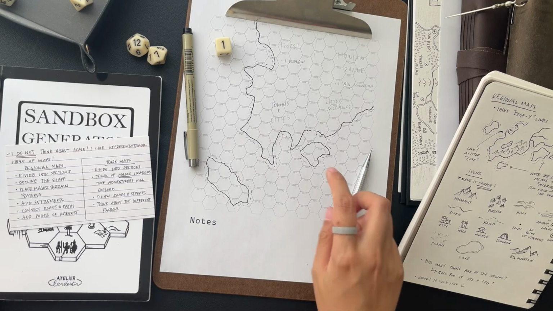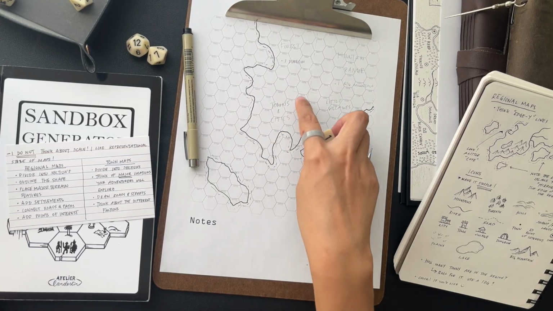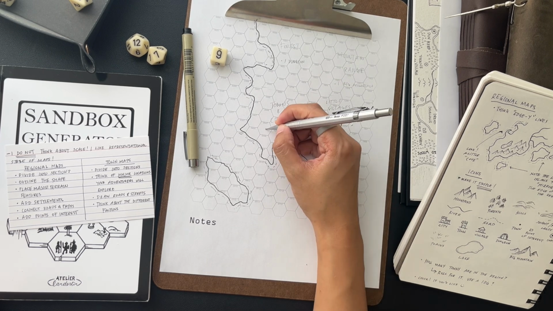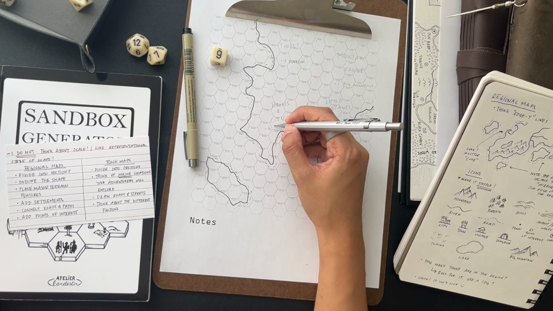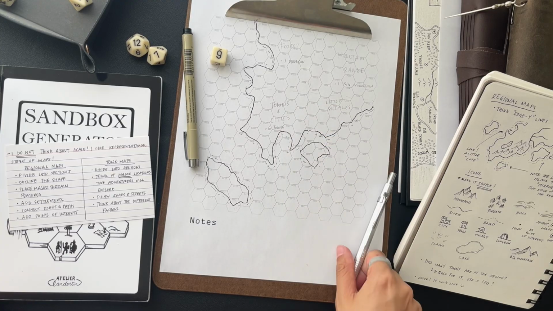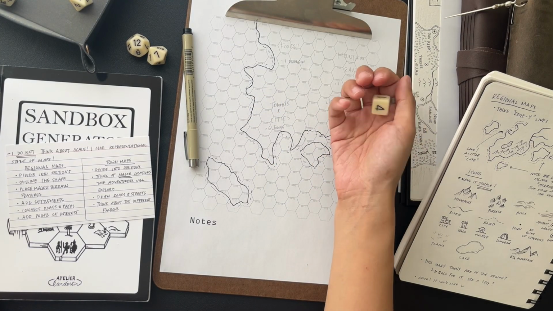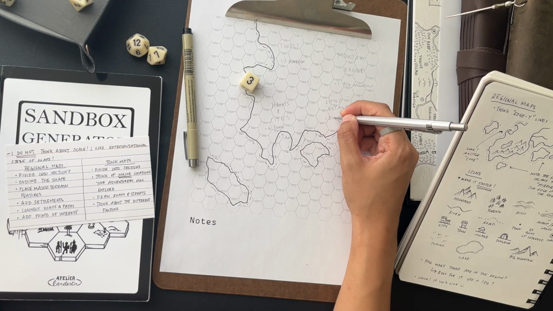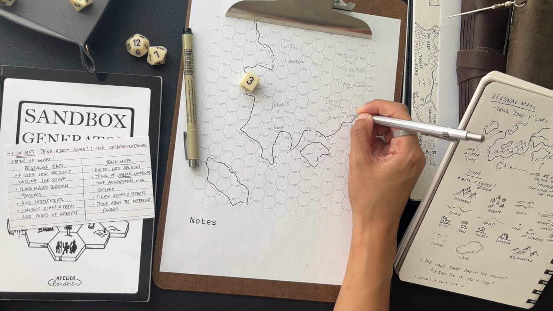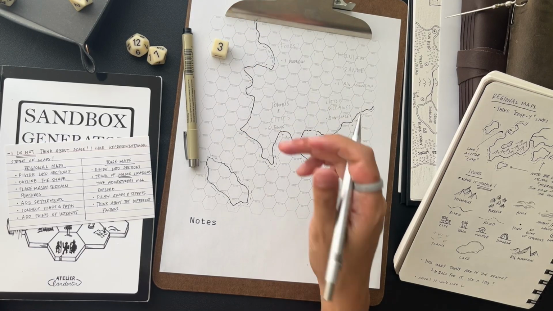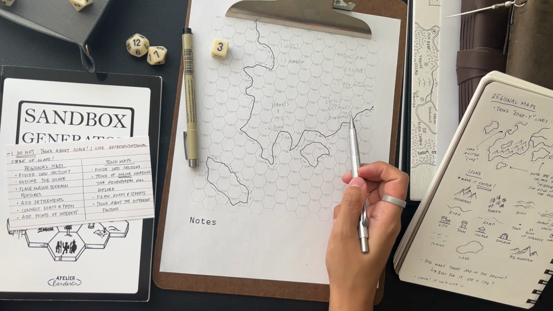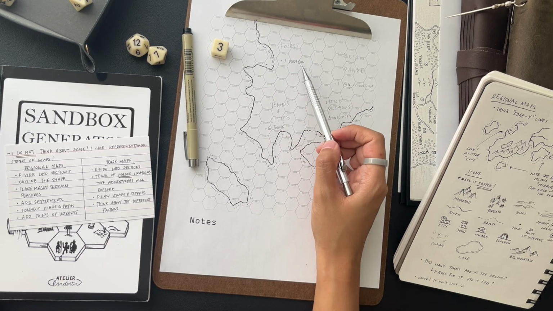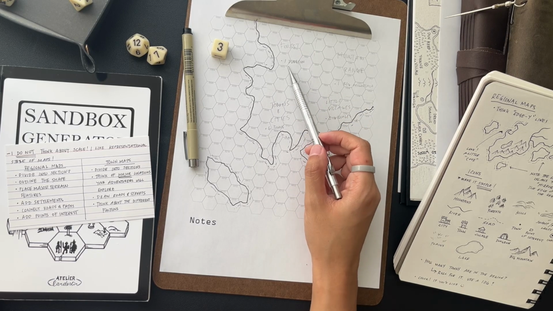And let's see, how many towns and cities on this side? Okay, we got 6. So we can say 6 towns. And then how many villages on that side? 3. Okay. I know this is really faint, so it might be hard to see, but we have 3 villages here. We have 6 towns in here. Here we have a forest and 1 dungeon that will be the main point of interest.